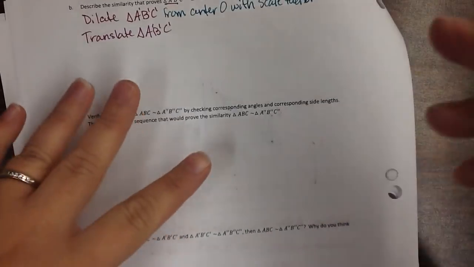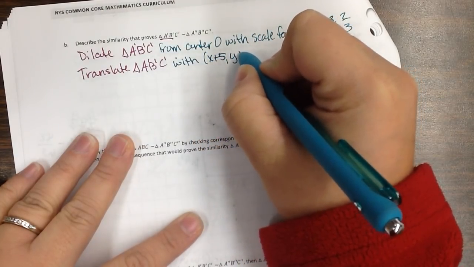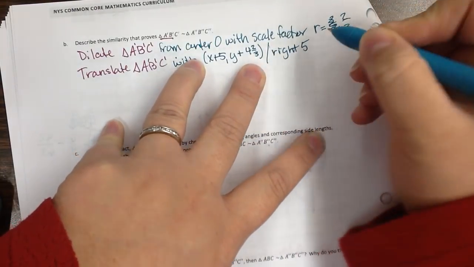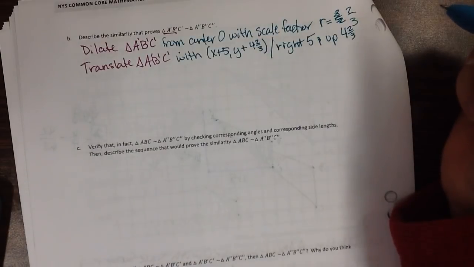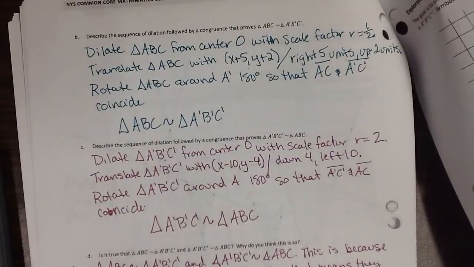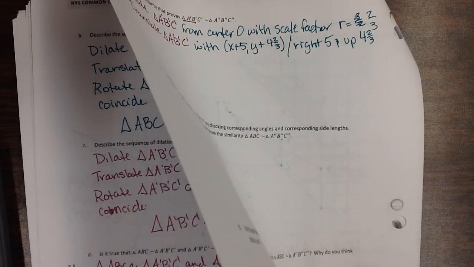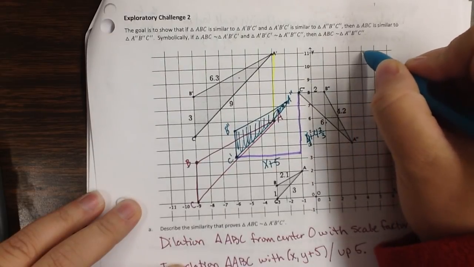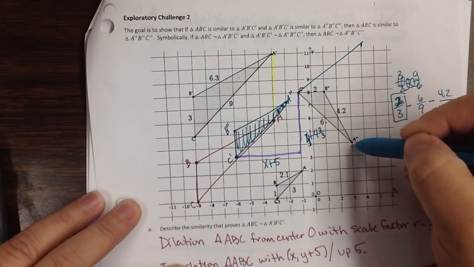Okay, so translate triangle ABC with x plus 5, y plus 4 and 2/3, or you could say right 5 and up 4 and 2/3. Okay. And then C would be touching, and then you would need to do a rotation, and it would be 90 degrees because it would be here. So this is a 90-degree angle to bring A prime to A prime prime.